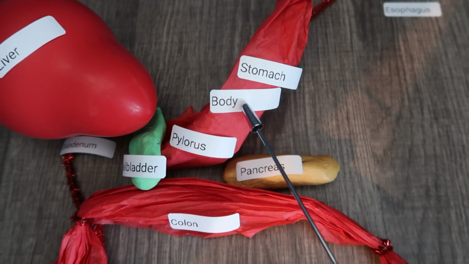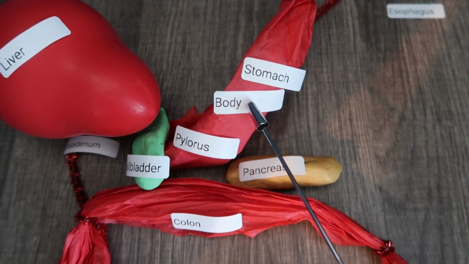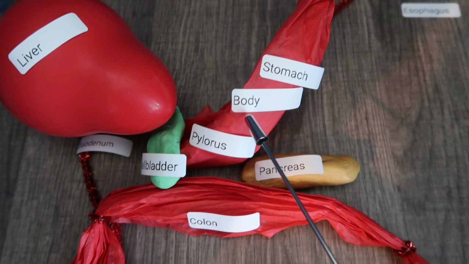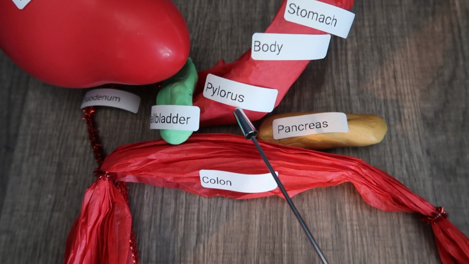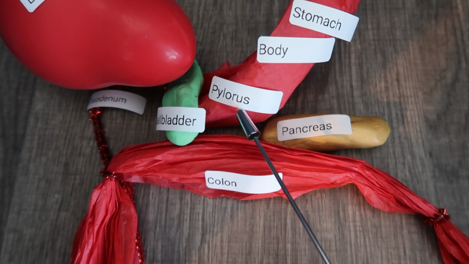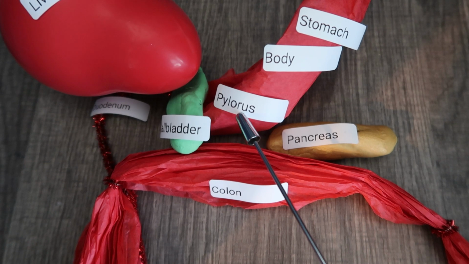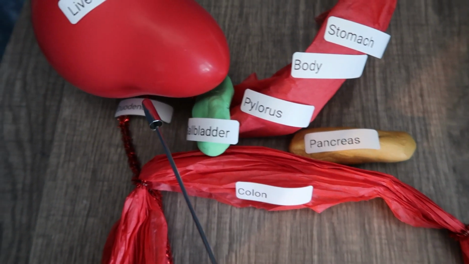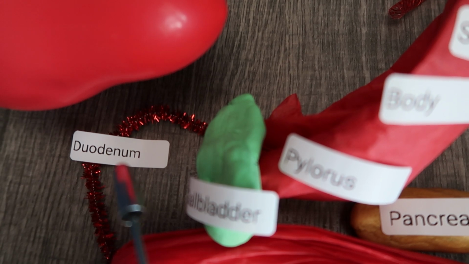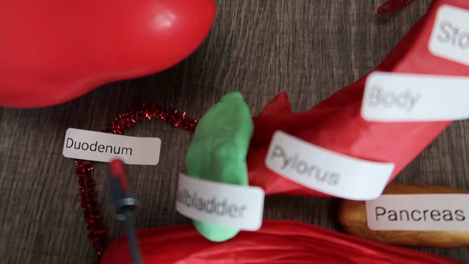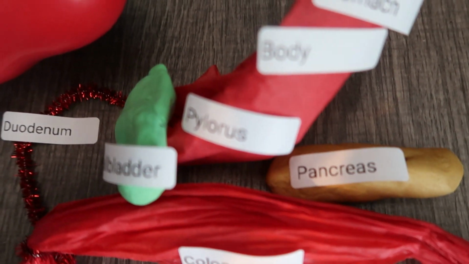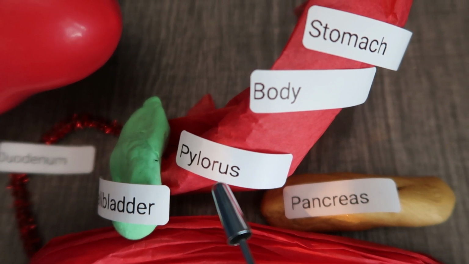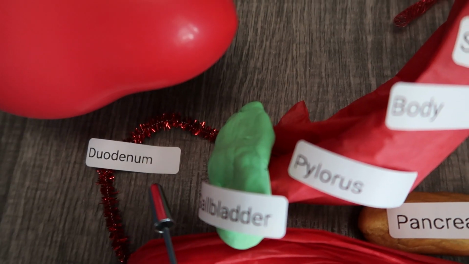The middle of our stomach is the body. And the last portion of our stomach is the pylorus. The pylorus has a sphincter that will directly connect to our duodenum. The duodenum is the small intestine. So the pylorus connects directly to the duodenum.